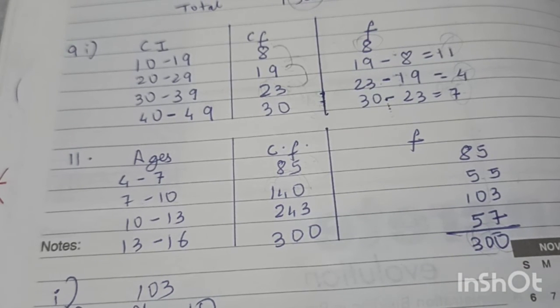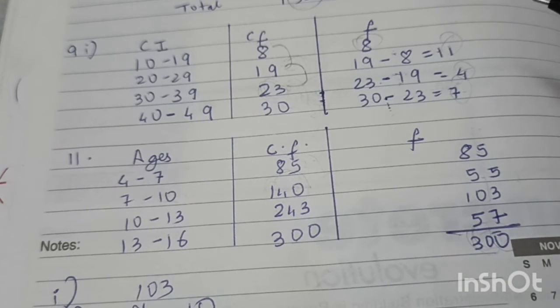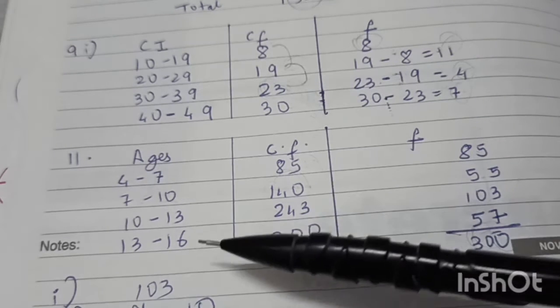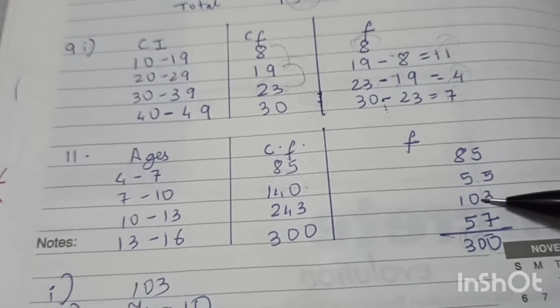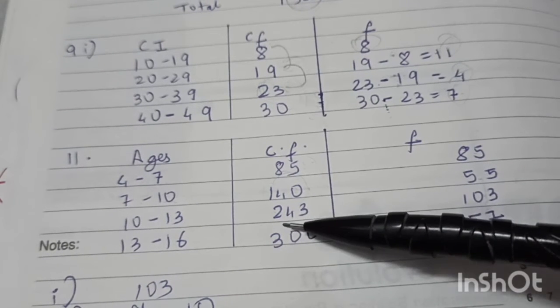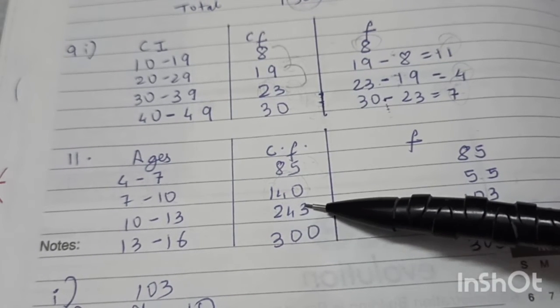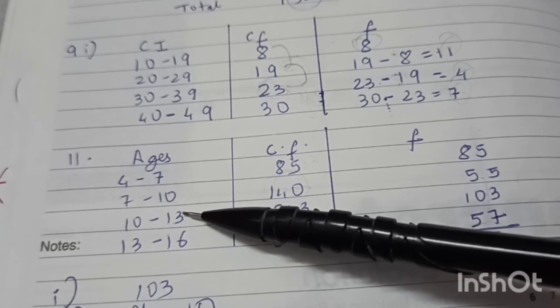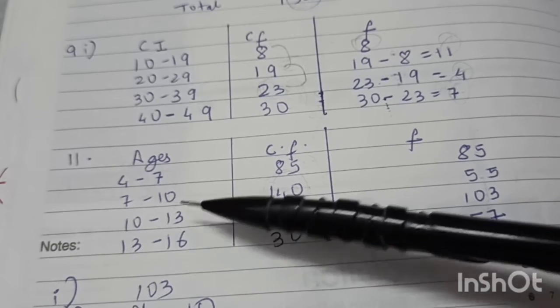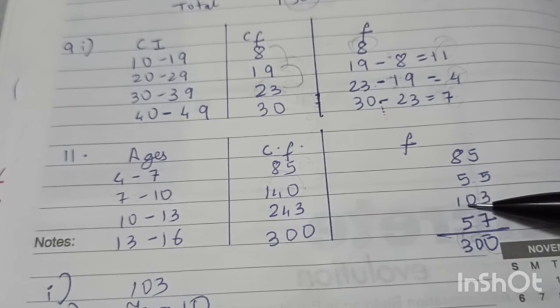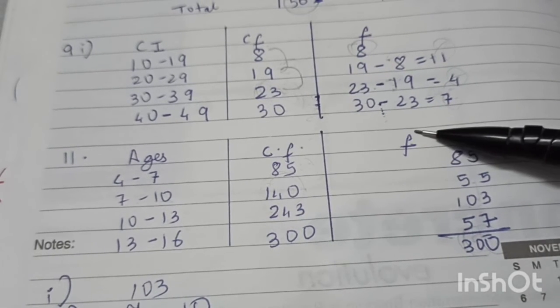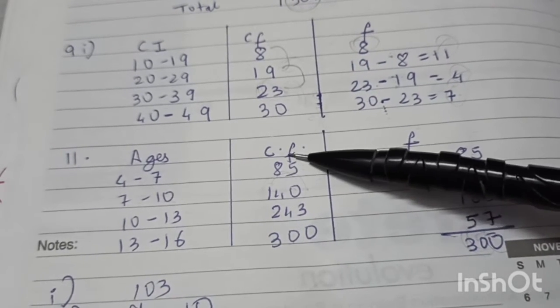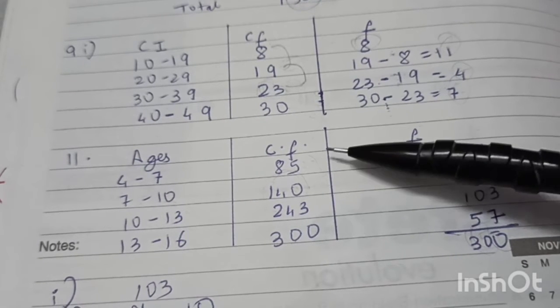Next, Roman number 1 in the question is the number of students in the age group 10 to 13. That would be 103. Not 243. 243 is the total number of students below the age of 13. But I want particularly the students between the age of 10 and 13. That will be 103. So now you know the use of frequency vis-a-vis cumulative frequency. They give us different information.